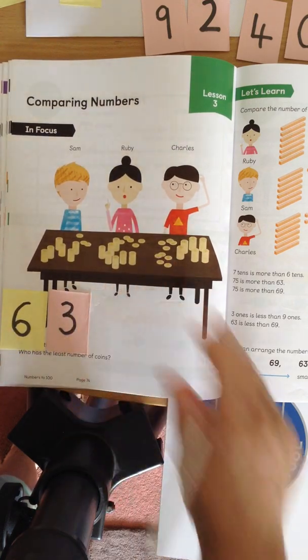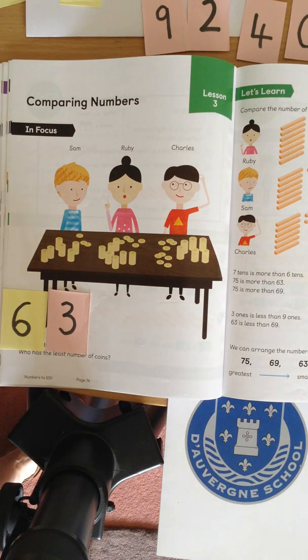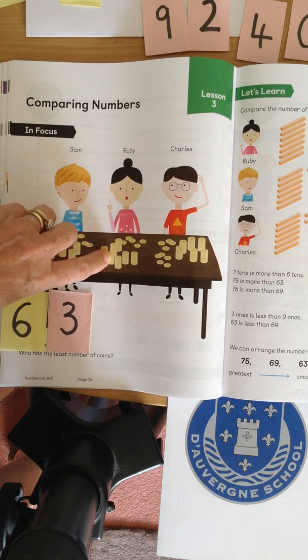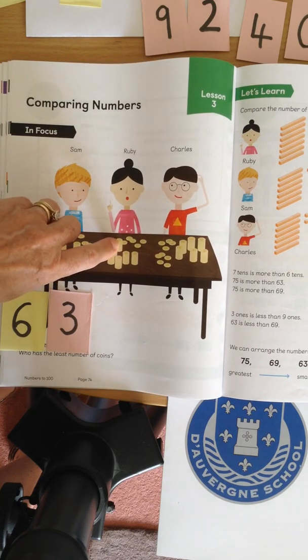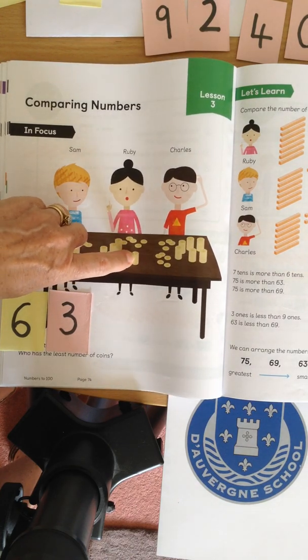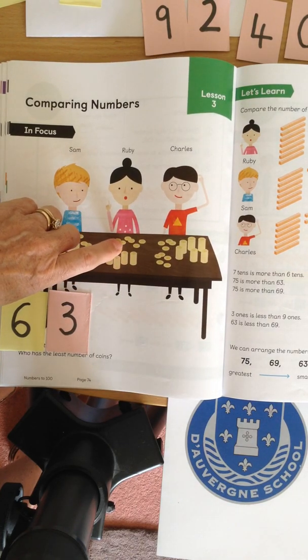Okay, now let's count how many Ruby's got. Ready? We're going to start with the tens. Here we go. 10, 20, 30, 40, 50, 60, 70. Then we're going to do our ones.